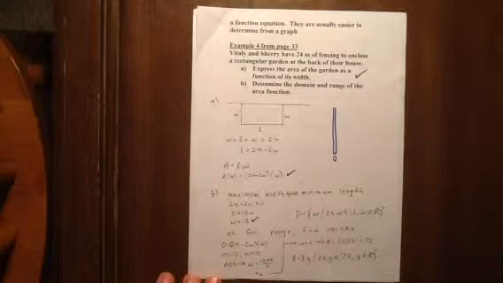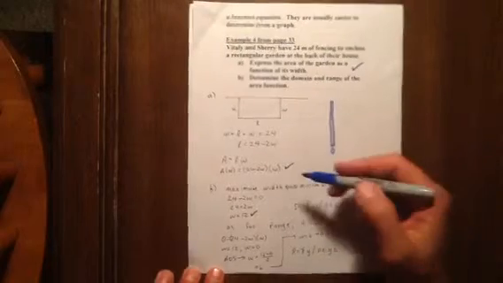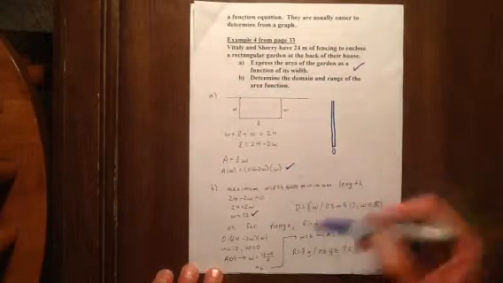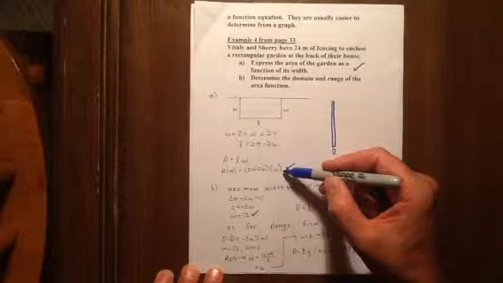Now in terms of the range, we want to find all the possible values of the dependent variable. And that's actually kind of easy to do because we can recognize that what we have here is a parabola.